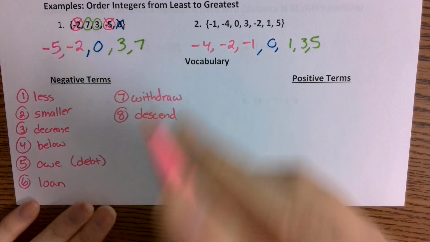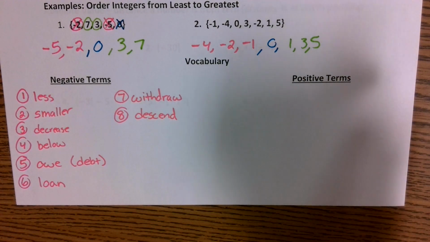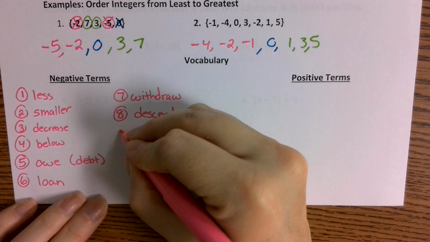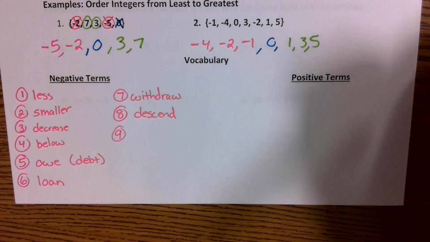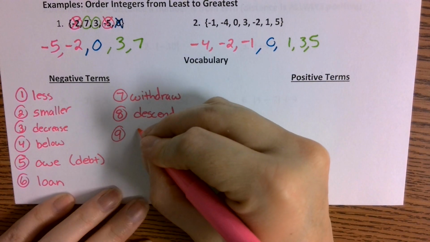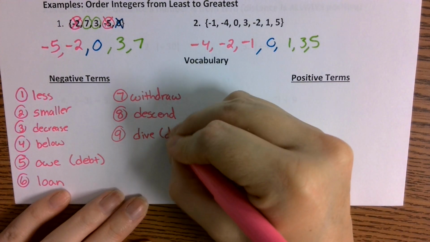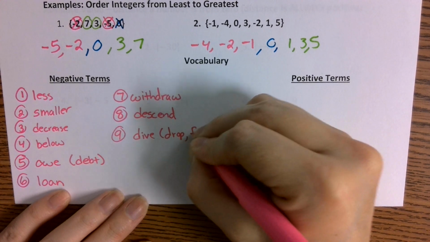So you hear that a lot with planes. Okay? If you ever decide to go into the Navy and you're on a submarine, it descends. If you go scuba diving, you're descending in the water. Speaking of scuba diving, diving. Or dropping, falling. Those things, those are all terms.